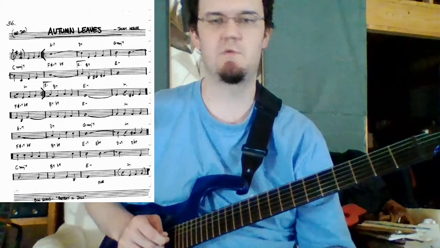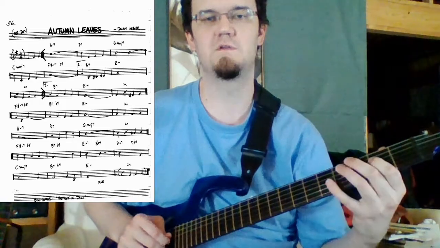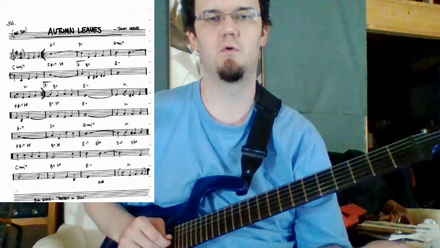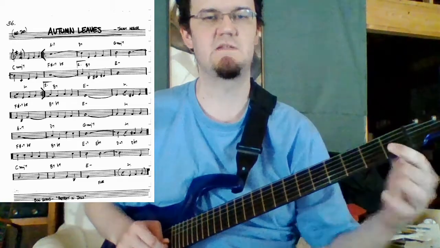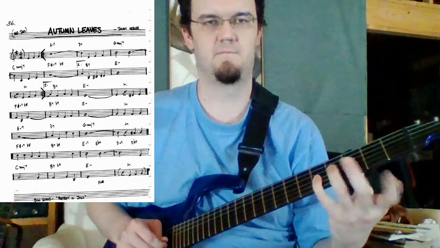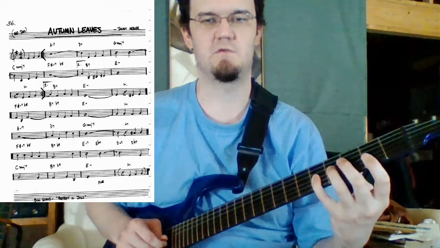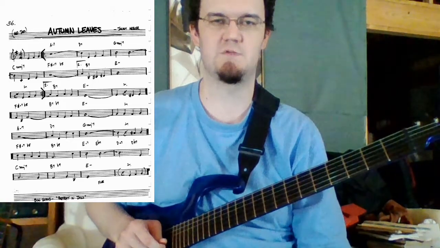So we have those three pickup notes. Then we have C. That C could be played first fret B string or fifth fret on the G string. Depending on which fingering you used for the G, it may change which one you use for that C.